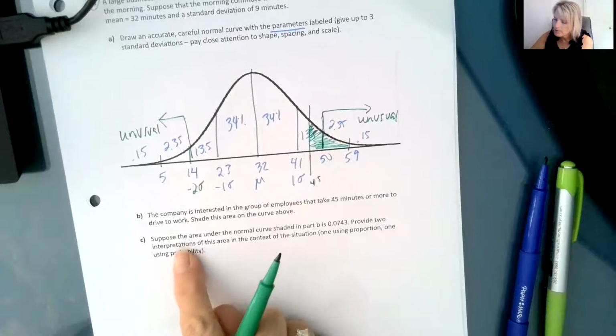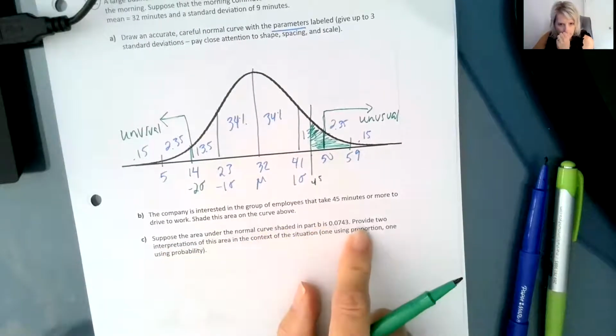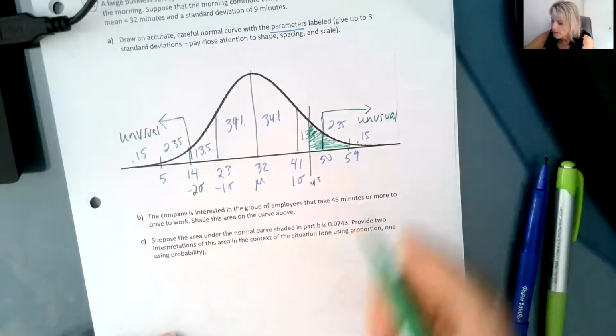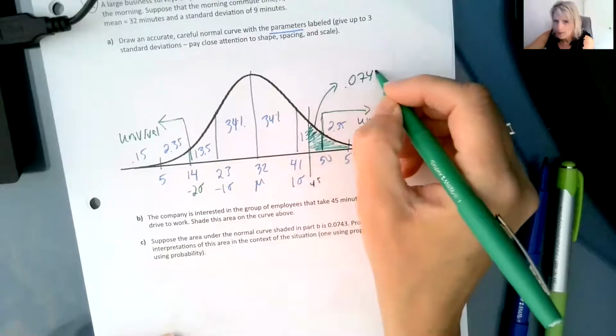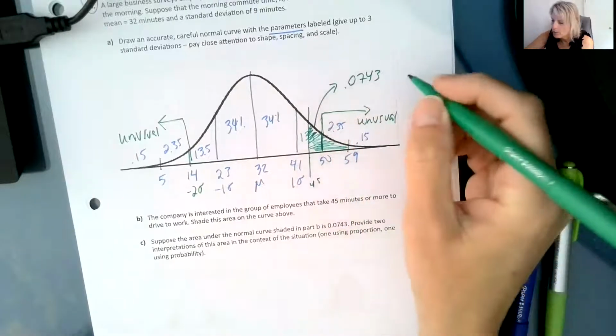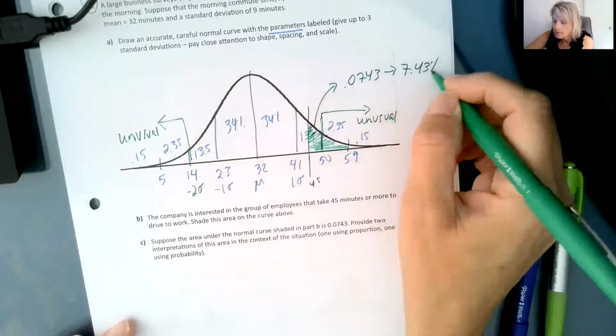But right here it tells us, it says, suppose the area under the normal curve shaded in part B is actually 0.0743. So this right here is 0.0743. It can also be written as 7.43, but you have to add the percent symbol.